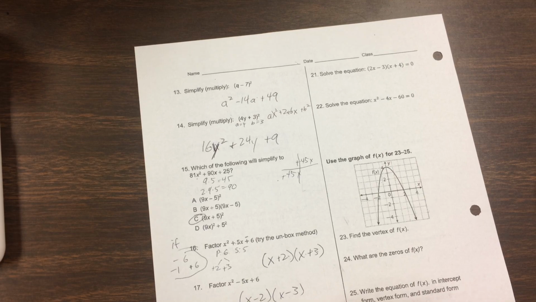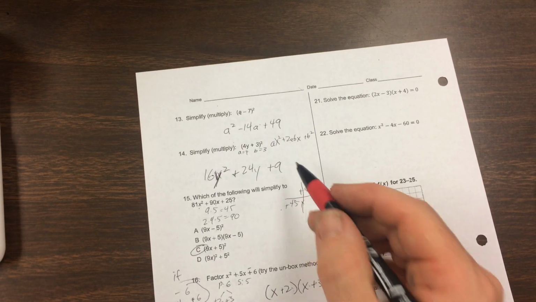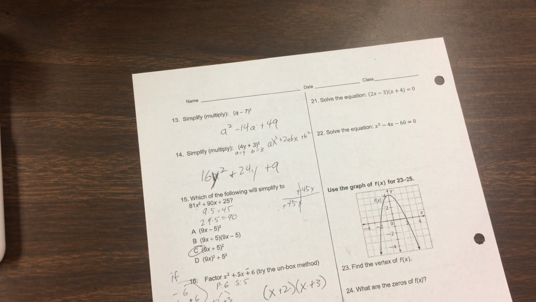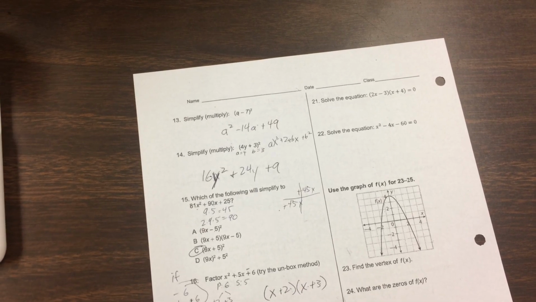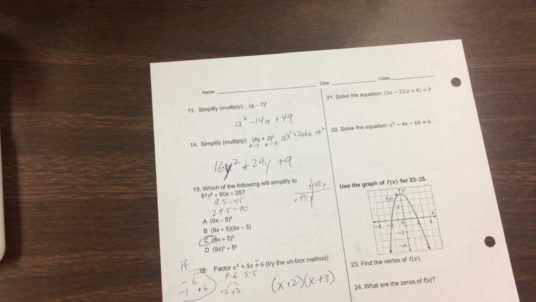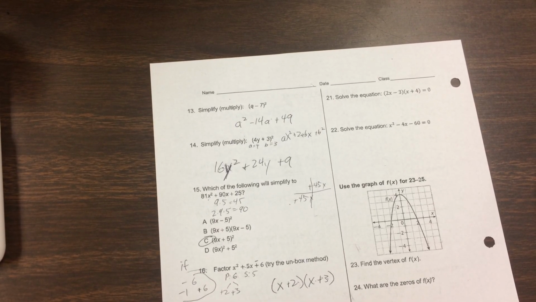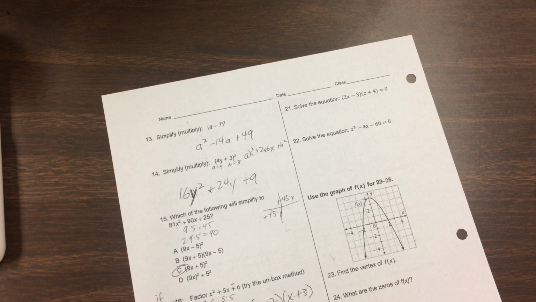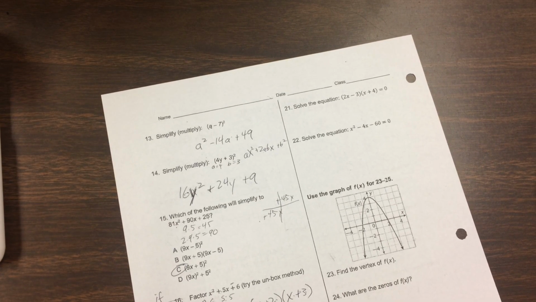Here we've got factoring. This is a perfect square trinomial because it's 2 times something, and this is that thing squared, so 2 times 4 is 8, and 4 squared is 16. You can also use the box method. You can say, well, my product is going to be 16, my sum is going to be 8. And you'll see that this is 4 and 4. So I have x plus 4 times x plus 4, or x plus 4 squared.